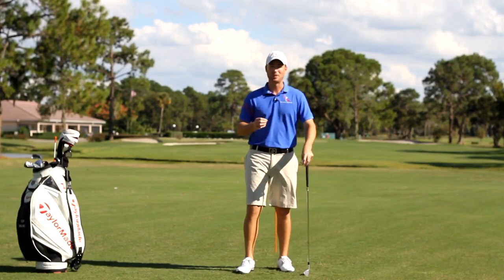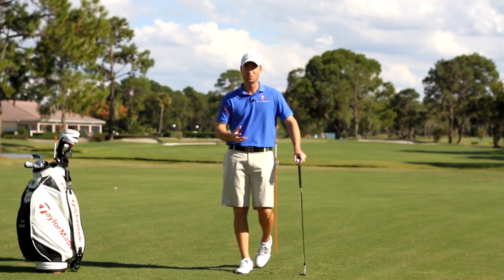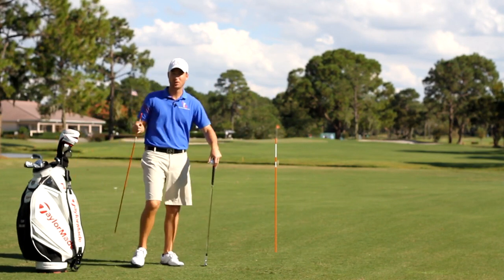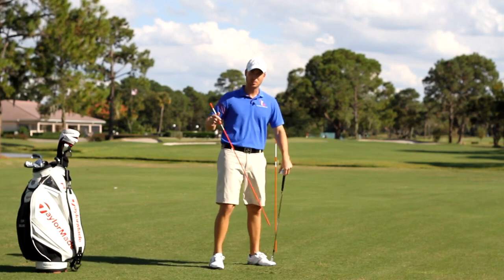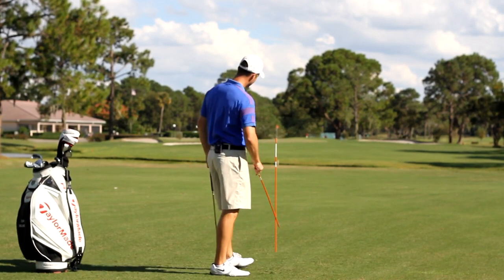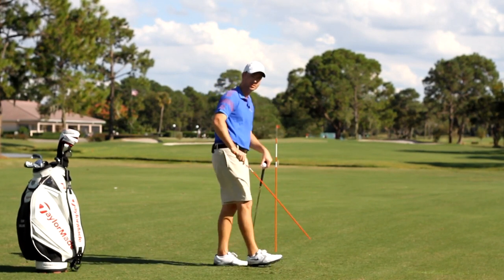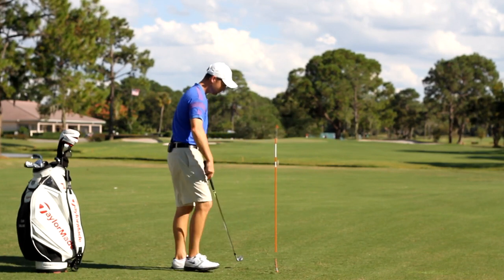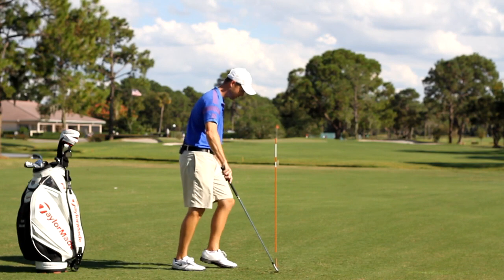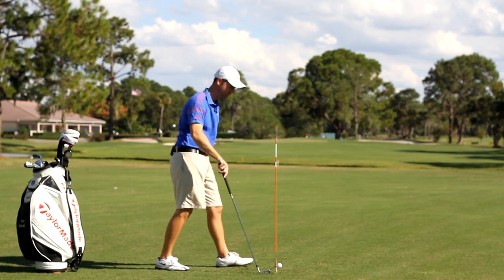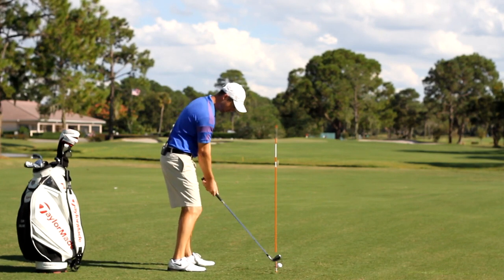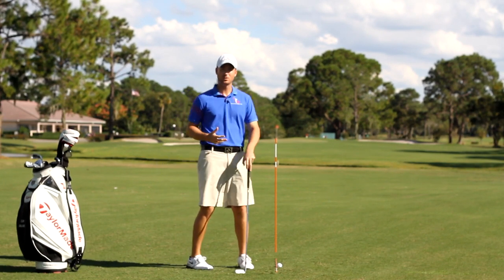Okay, so we've already talked a little bit about what path is. Let's talk a little more about what path is, what's perfect, and how this is going to affect your compression and your distance. So I'm going to use this orange stick to demonstrate. Let's imagine this is my target and this is way out in the distance. If I'm going to swing directly toward my target and my club is moving this direction through impact, so let's imagine there's my golf ball and my club is moving right down this stick through impact and it's perfectly square, that's a perfectly square path.